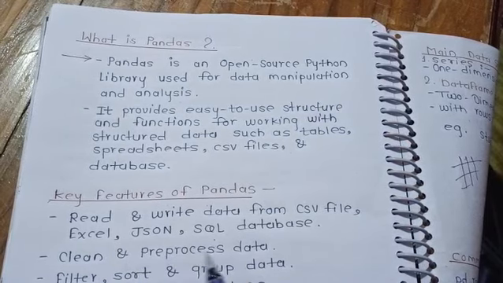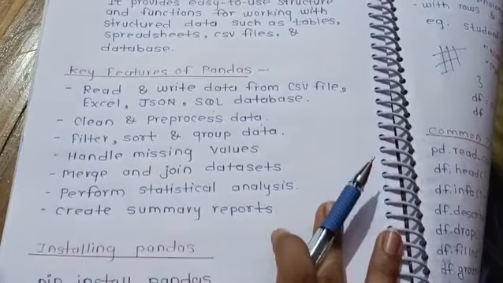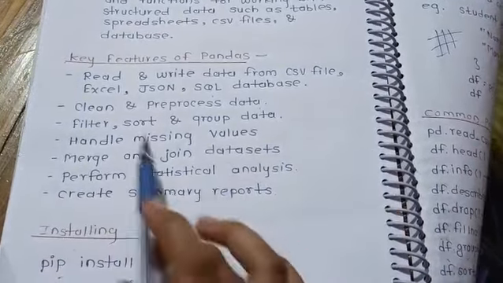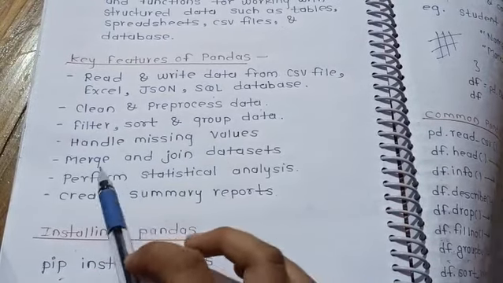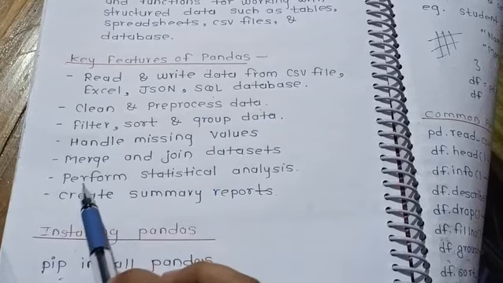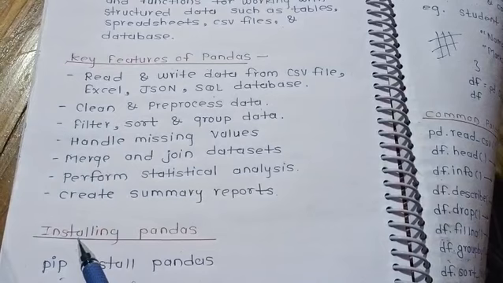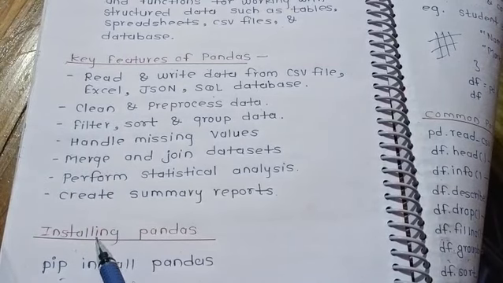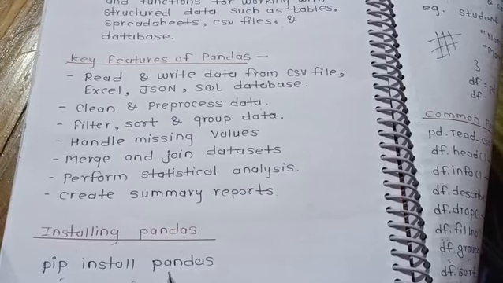and pre-process data, filter, sort and group data, handle missing values, merge and join datasets, perform statistical analysis, create summary reports. So if you want to install pandas in your system, write this command: pip install pandas.